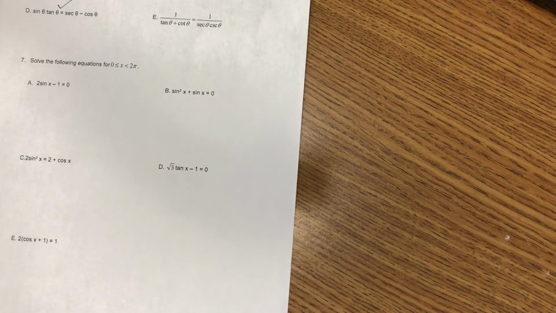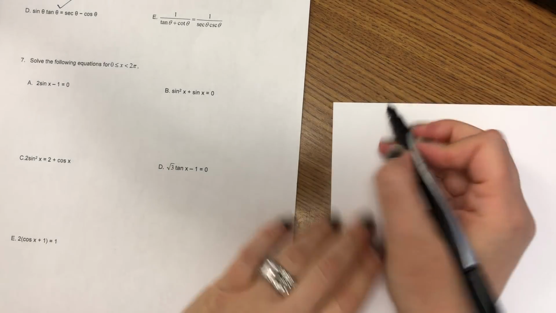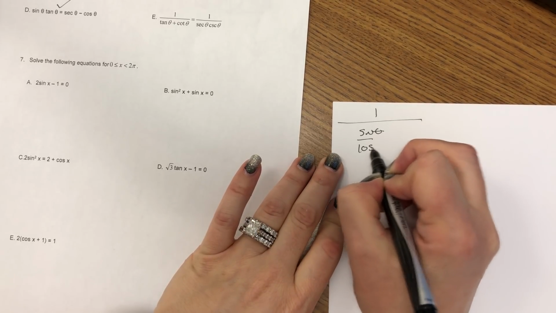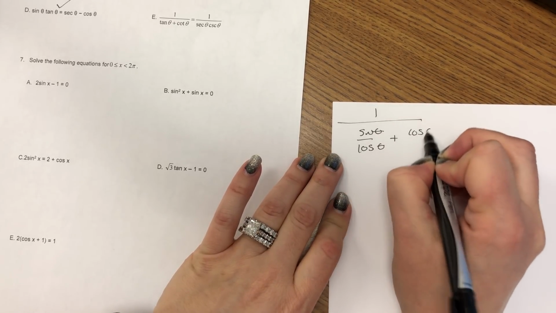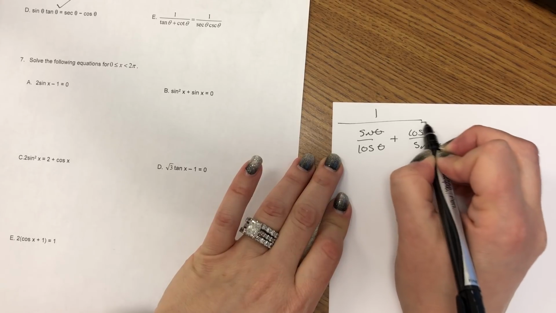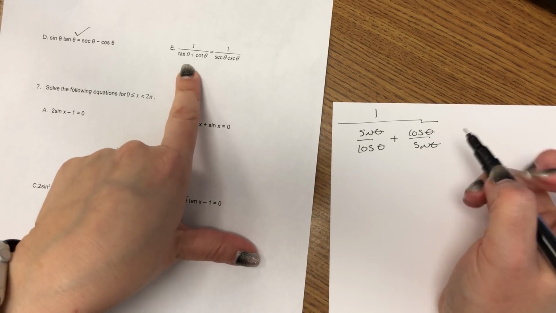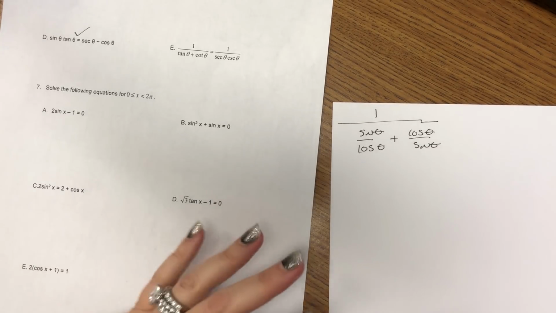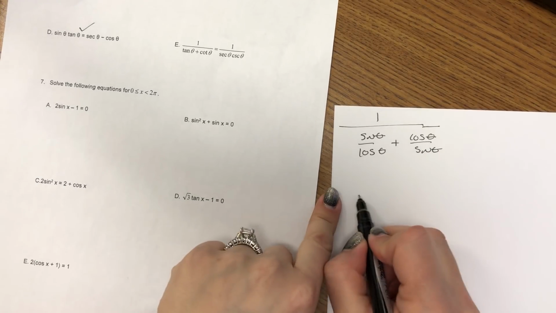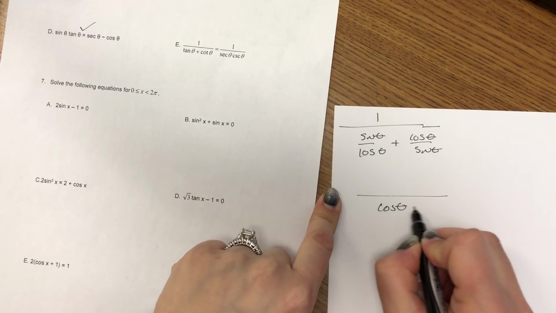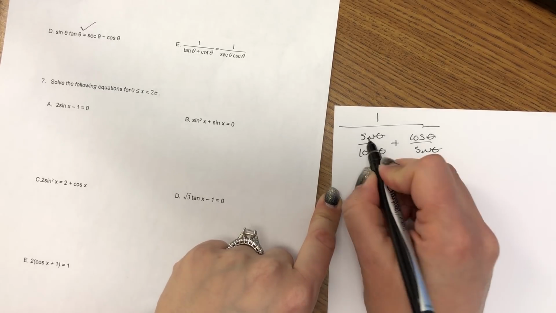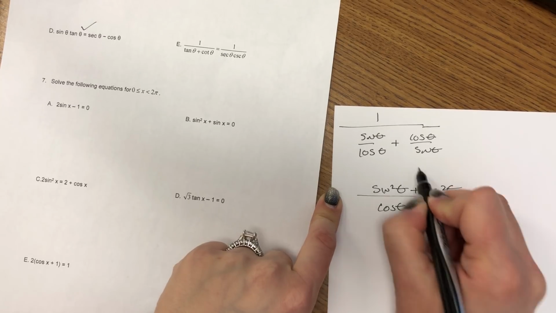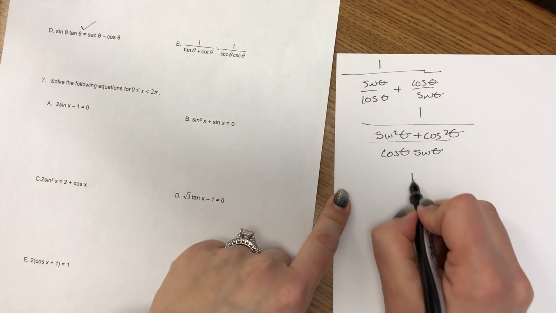Okay, so that's 1 over sine over cosine plus cosine over sine for the left side. So then to make a common denominator in the denominator, I want cosine times sine. So that's going to give me sine squared on the left, cosine squared on the right, and this is all in the denominator.